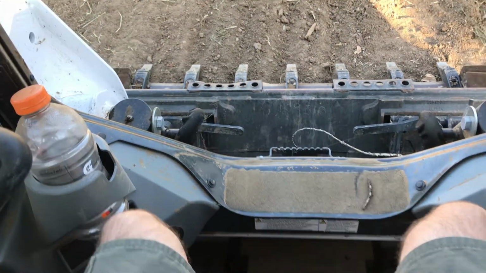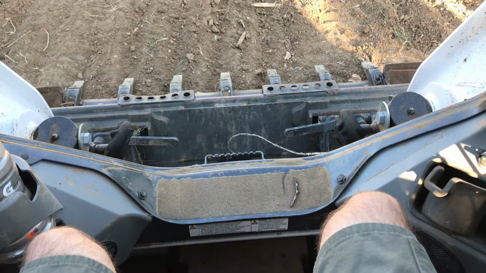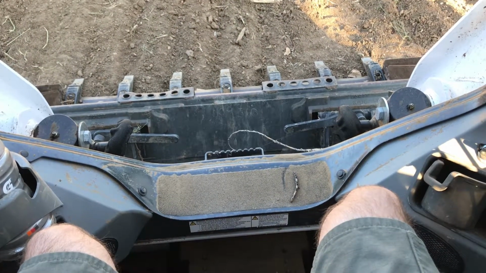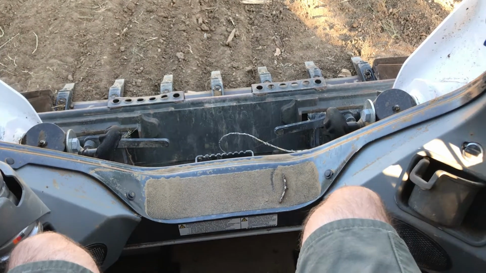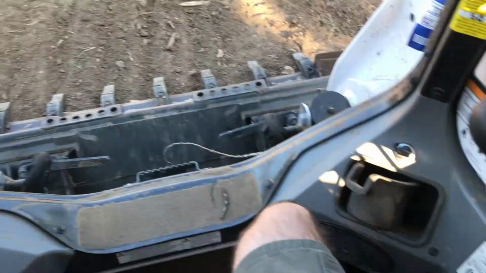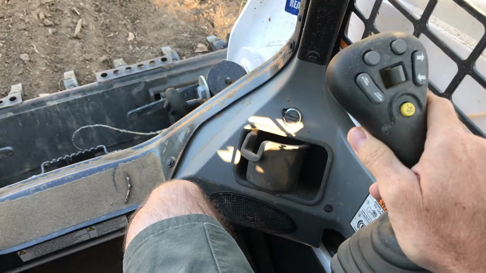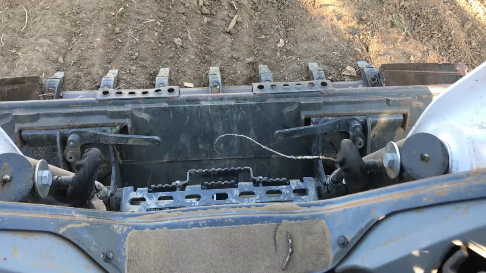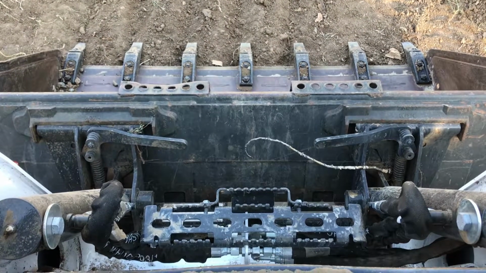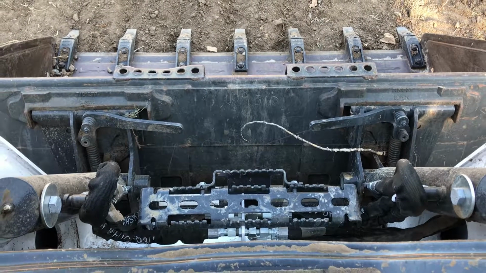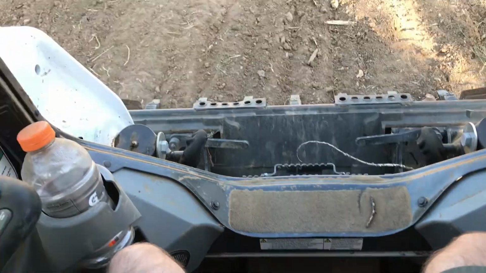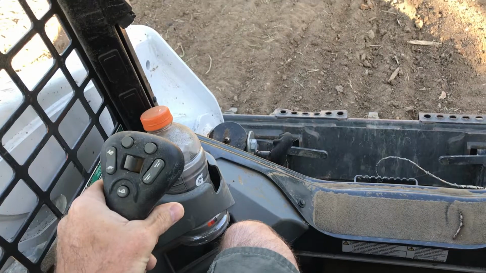Okay. Since I'm actually grading today, I want to get the bucket in a position where I'm going to be able to move it around, move this dirt. I'm going to tilt this bucket. You watch. I'm going to move this to the right. Now that bucket has tilted at an angle down to the ground where I can kind of flatten this dirt a little bit as I grade. Got it where I want it. I'm moving forward.